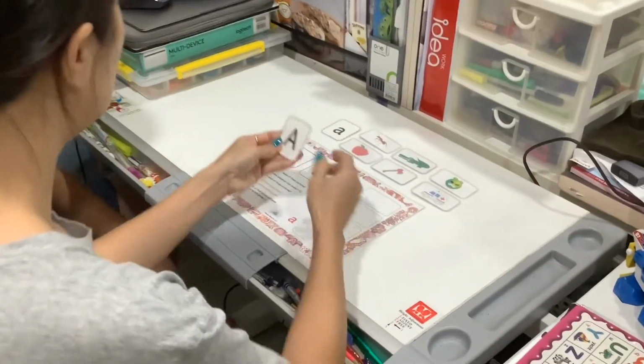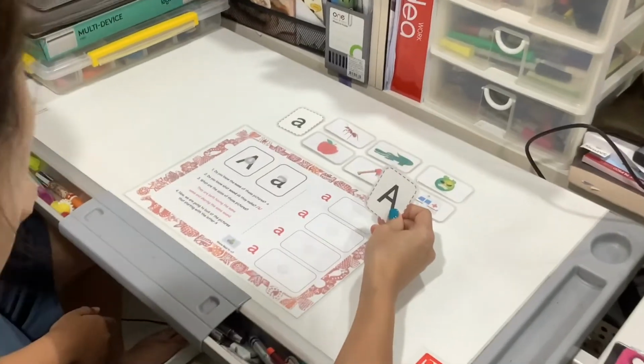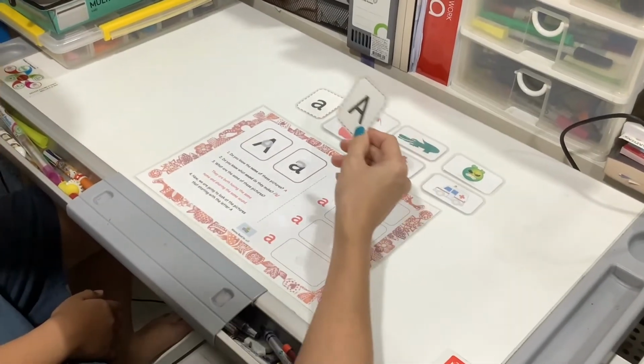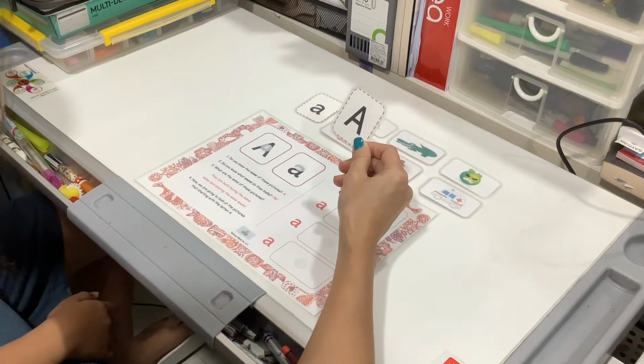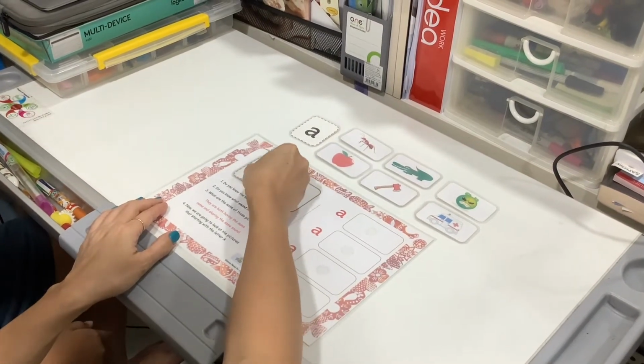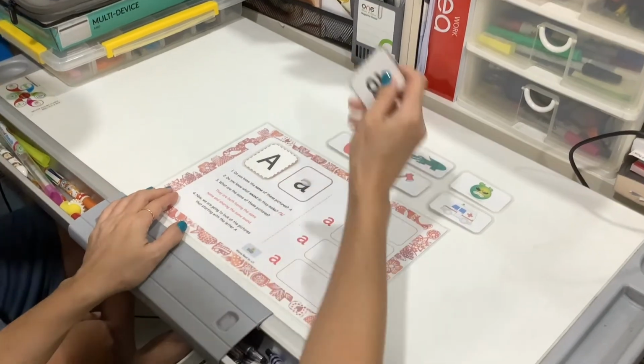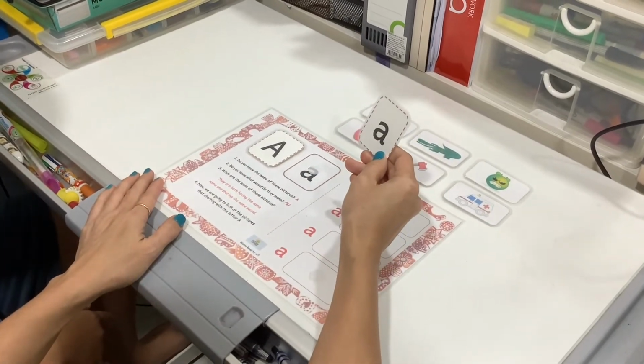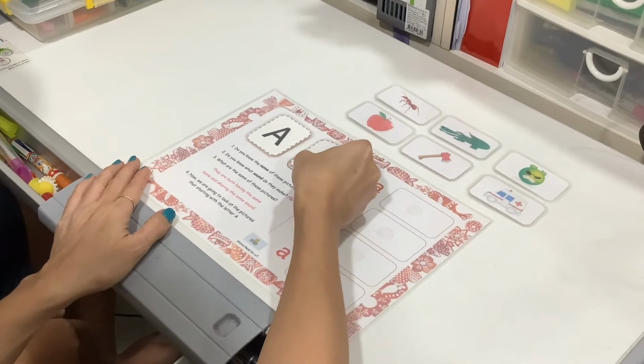Okay, so I just want to ask you, do you know the names of this picture? Yes. What is it? A. A, okay, this is A, the name of this picture. How about the name of this picture? Also A. It's also A, okay, here.